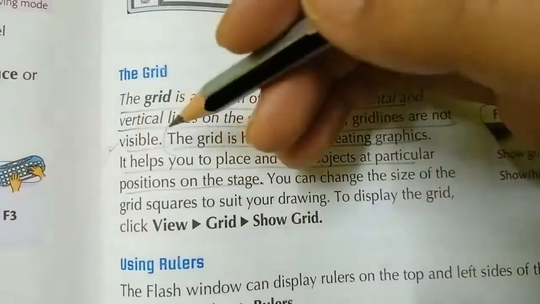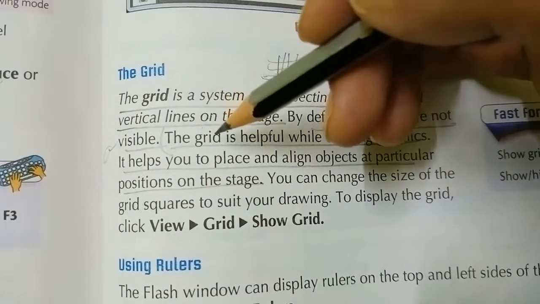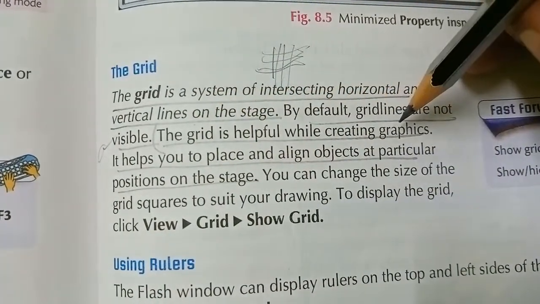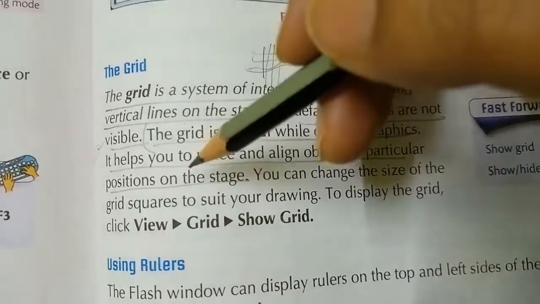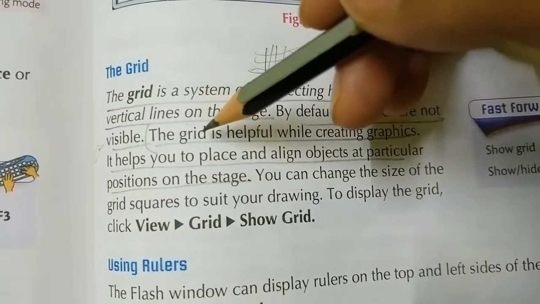By default, grid lines are not visible, so they are not visible on the screen. The grid is helpful while creating graphics. It helps you to place and align objects at a particular position on the stage. So what is the use of grid?